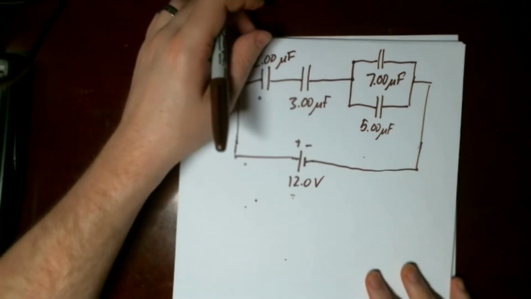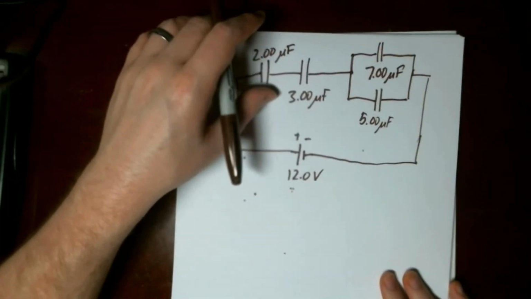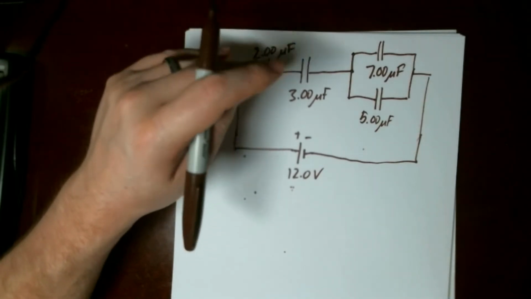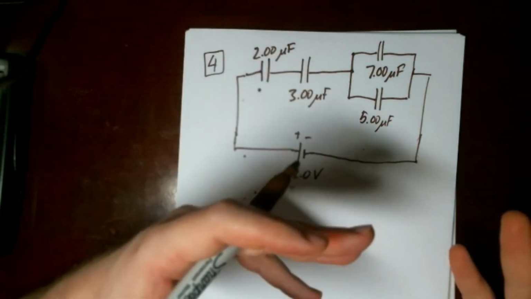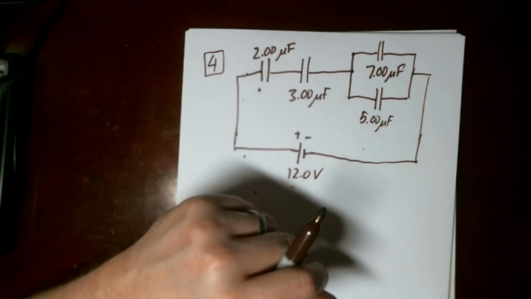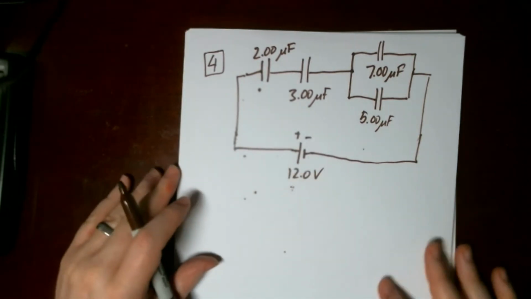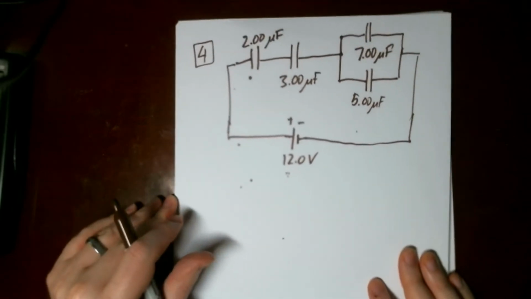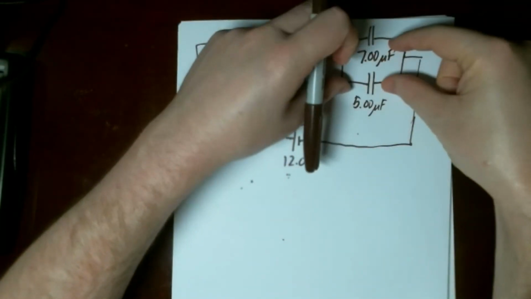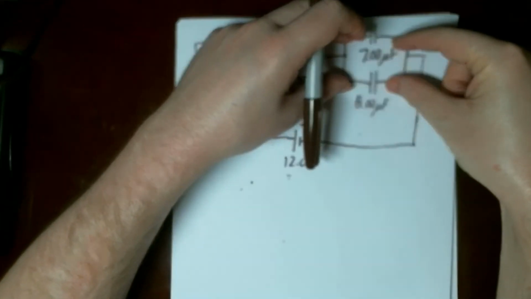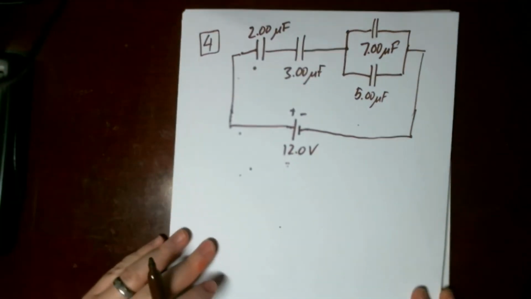So in problems like this, it's usually helpful to find the smallest solely parallel or solely series group of capacitors that you can, and kind of work inside out. So in essence, we want to take say this parallel connected group of capacitors and convert it into a single equivalent capacitor.